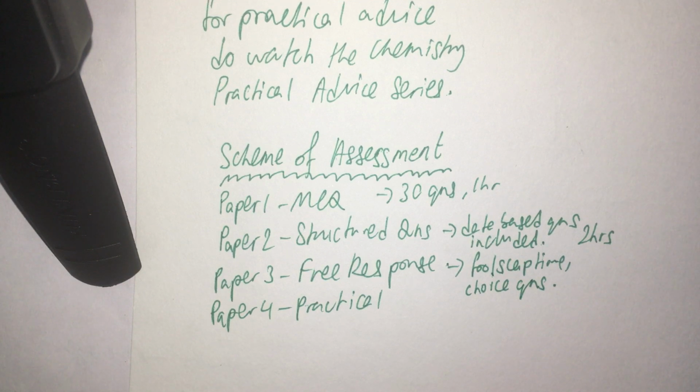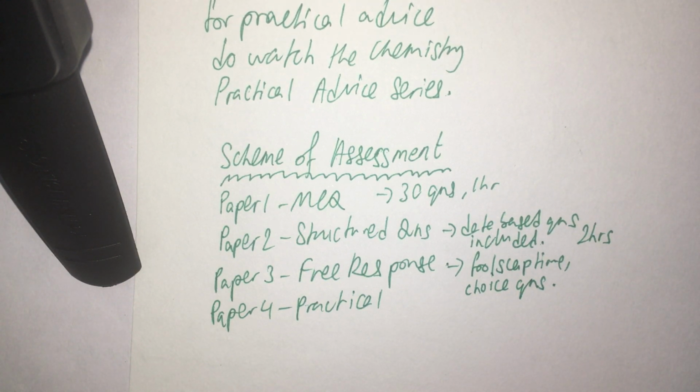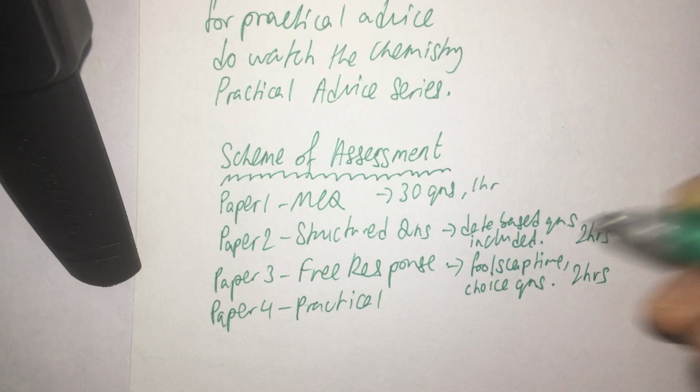And then section B, which is 20 marks, consists of 2 different questions, and both of the questions have the same amount of marks and are pretty similar in structure, but you only have to choose one of them, which is interesting. Yeah. So that's paper 3.